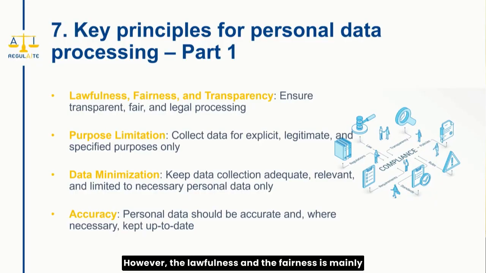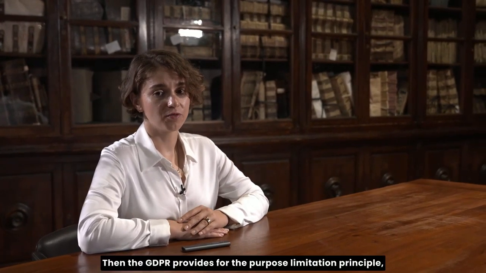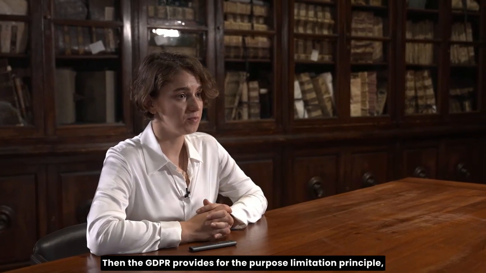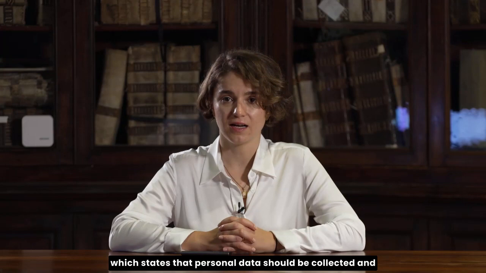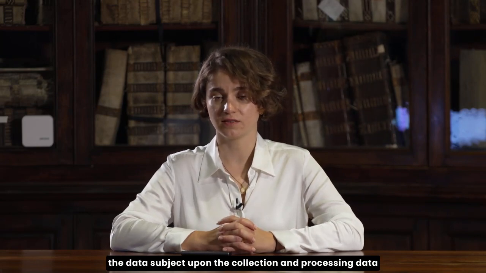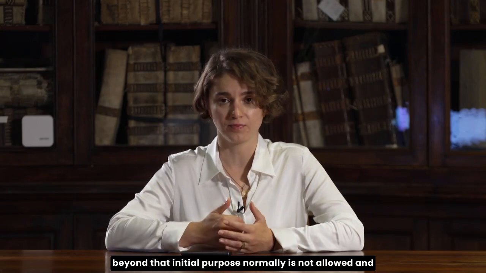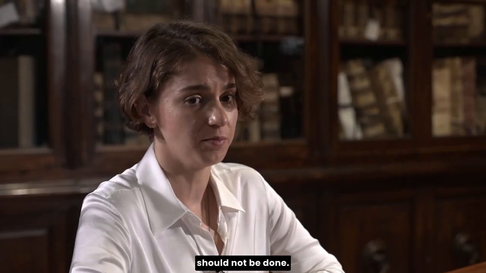However, the lawfulness and the fairness is mainly achieved when the controller has identified one legal basis appropriate for the processing of that data, such as consent or legitimate interest. Then the GDPR provides for the purpose limitation principle, which states that personal data should be collected and used only for the purposes which were disclosed to the data subject upon the collection, and processing data beyond that initial purpose normally is not allowed and should not be done.